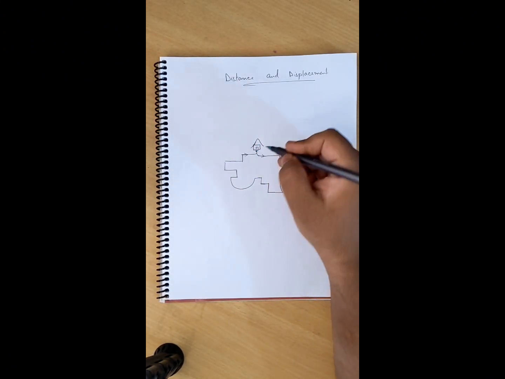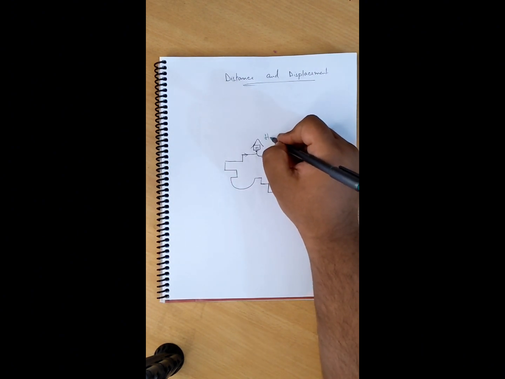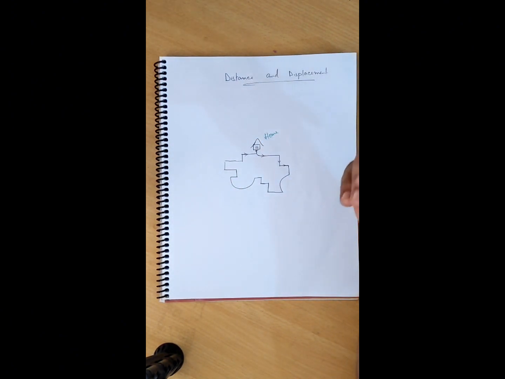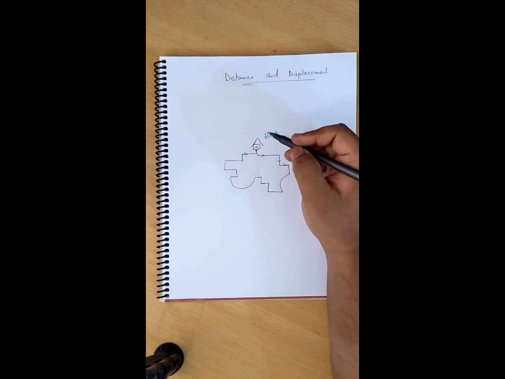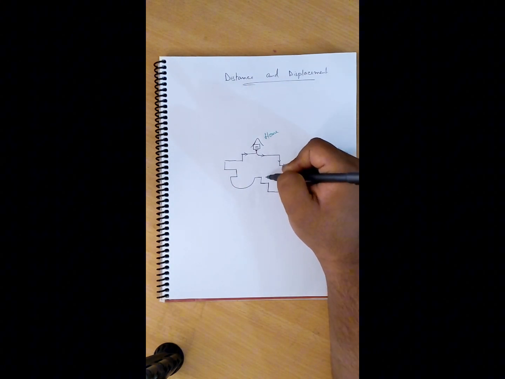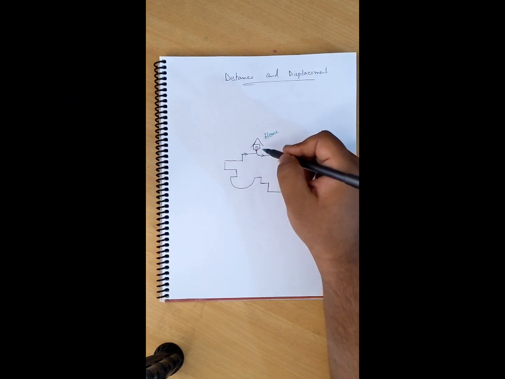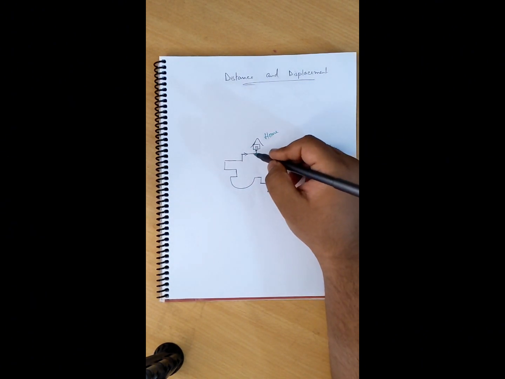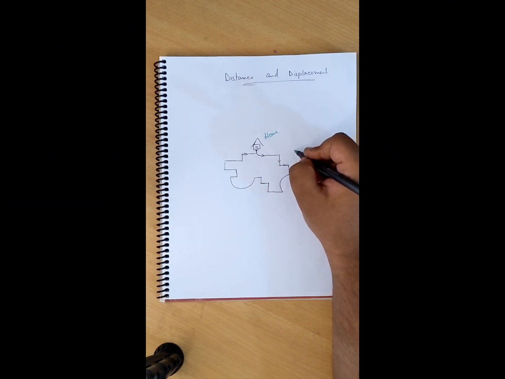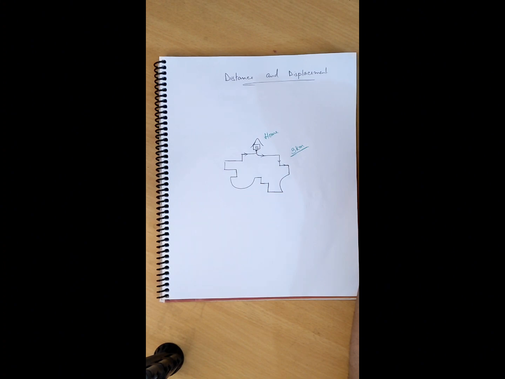Here's another example. Let's say this is your home and you decided to go for a walk. You got up from your home, taking a walk around the park, around some buildings, some roads, and then you reached your home again, right? Let's say you have walked for 3 kilometers. Now, this is the distance.